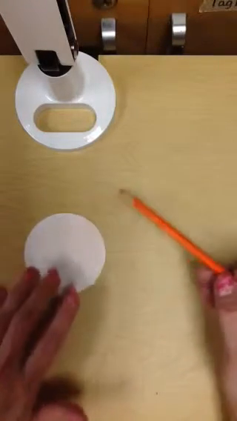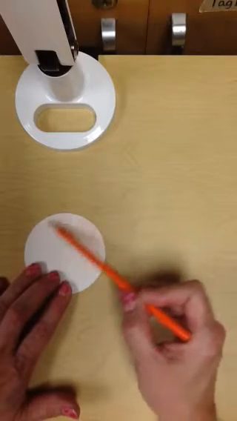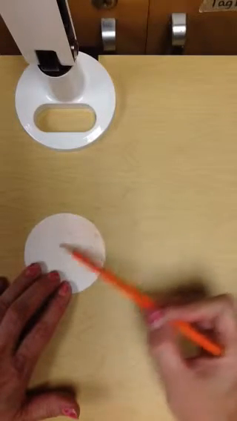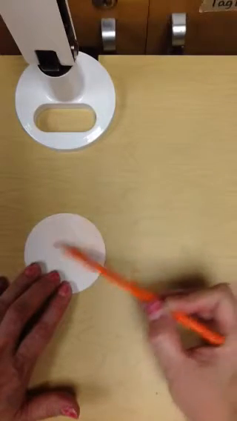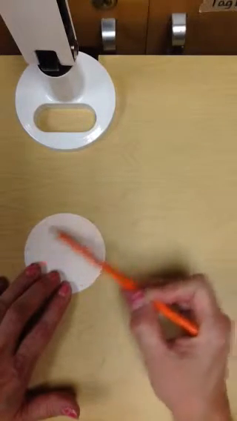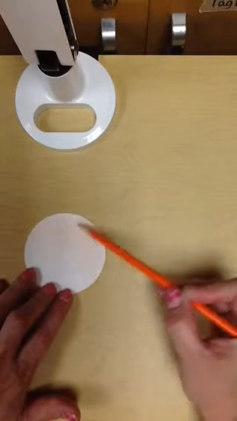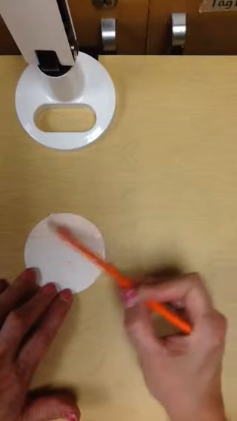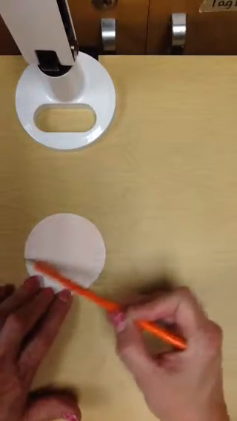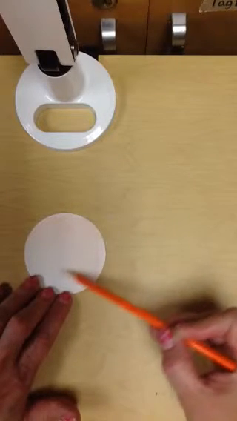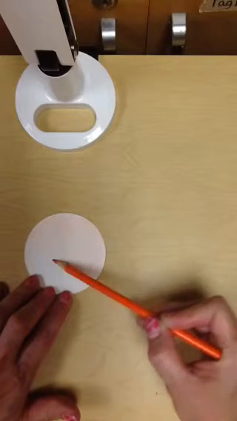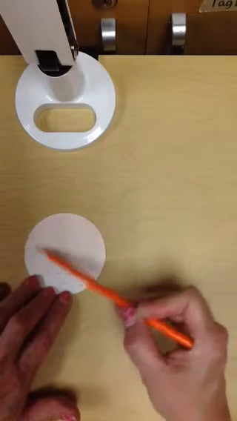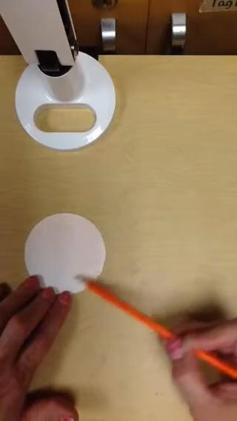Now I'm going to turn my circle and still color, but overlapping and making the color as even as possible. As I'm working towards this side, I can press a tiny bit harder. As I'm going towards this side, I'm lightening up the pressure so the pencil doesn't show. It just looks like it fades to pure white.